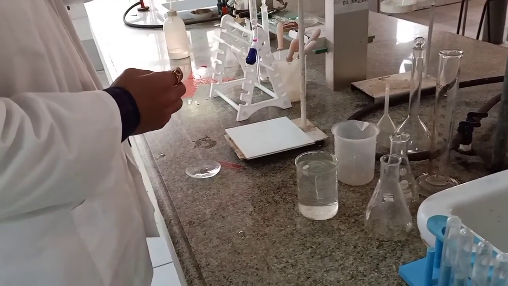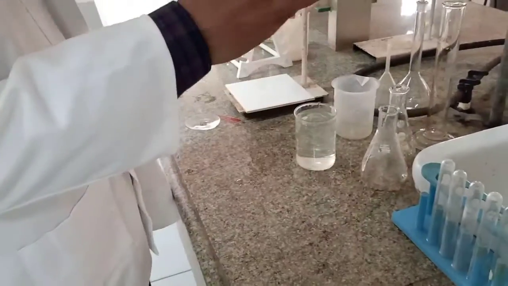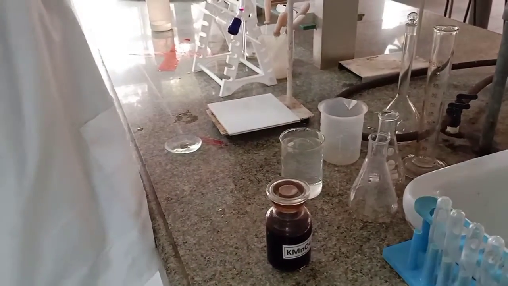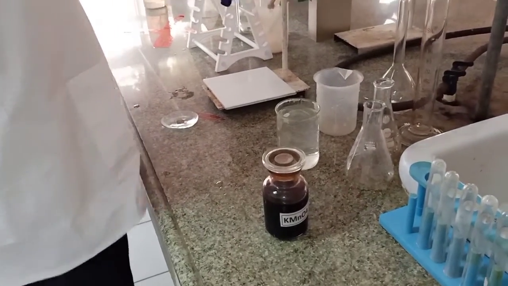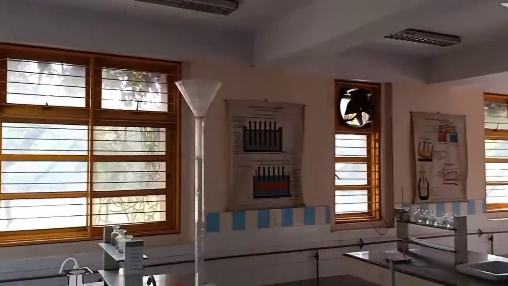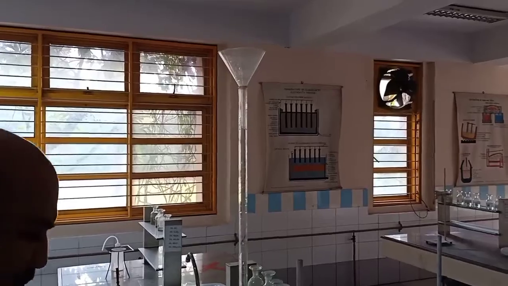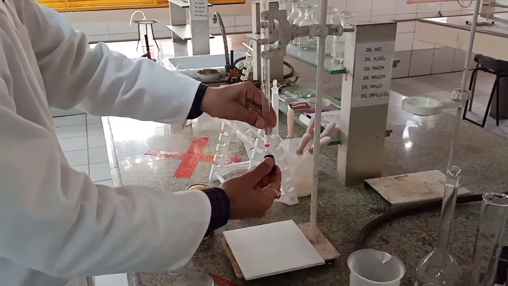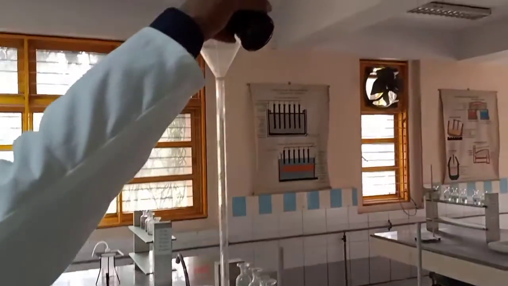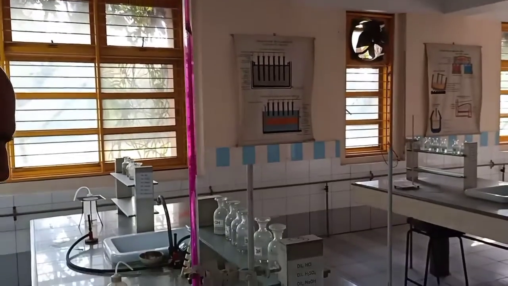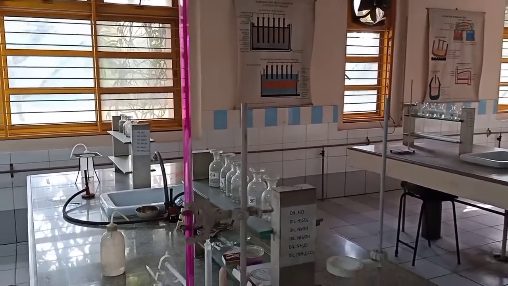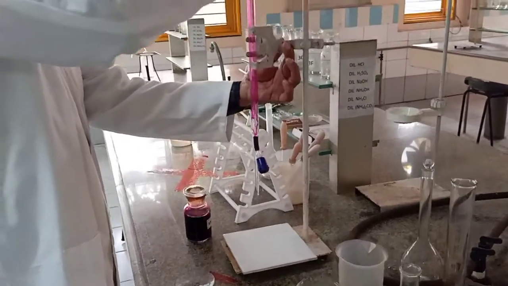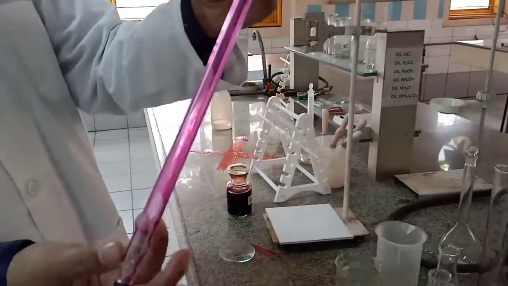Now come to this burette. I need to fill the oxidizing agent, which is KMnO4 in this case. So for filling up this oxidizing agent, that is KMnO4, I simply place the funnel, and before I transfer KMnO4 to the funnel, I ensure that the stopcock is tightened. Just to check, add a little amount, be careful. Fine. The first step is always to ensure that there is nothing else in this burette. So always go for rinsing it.